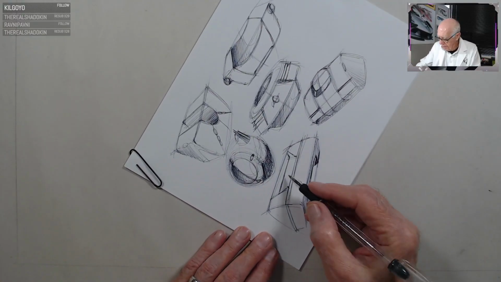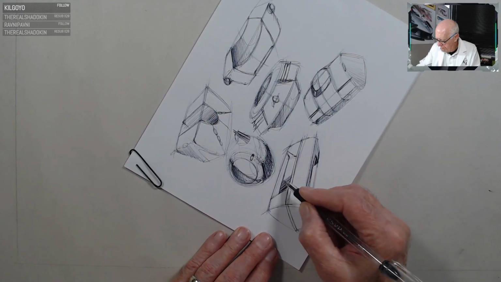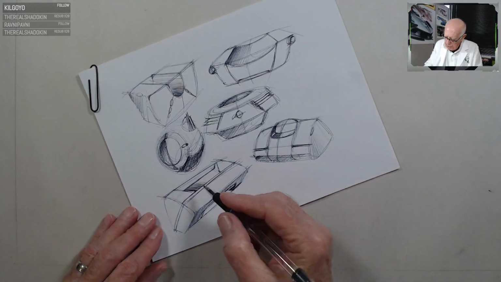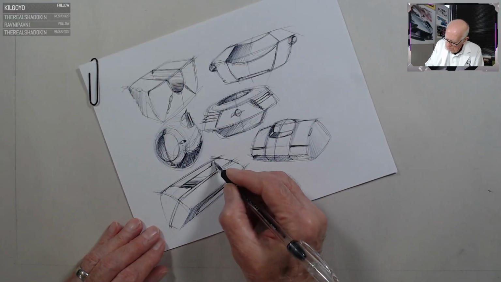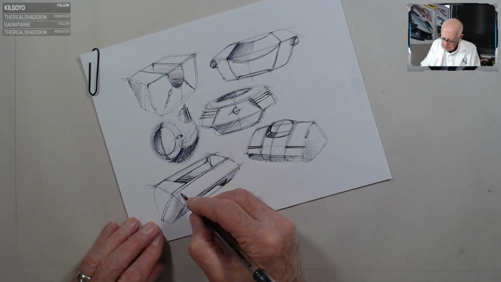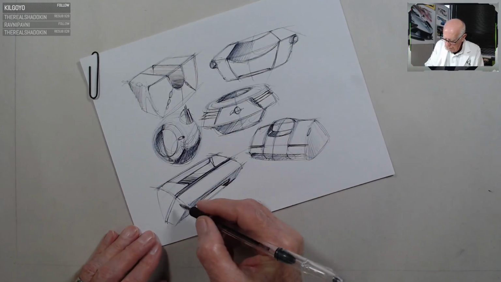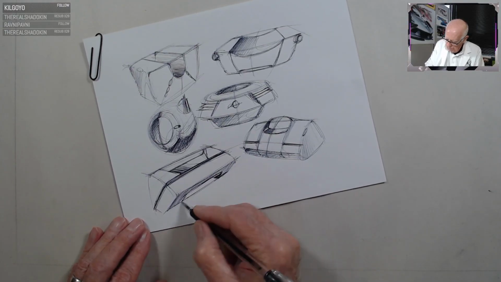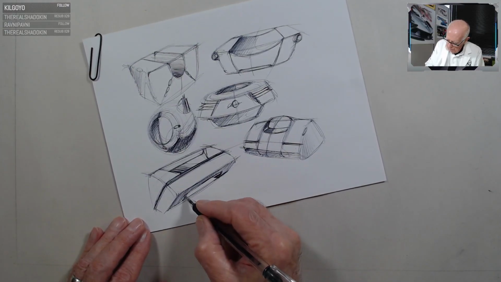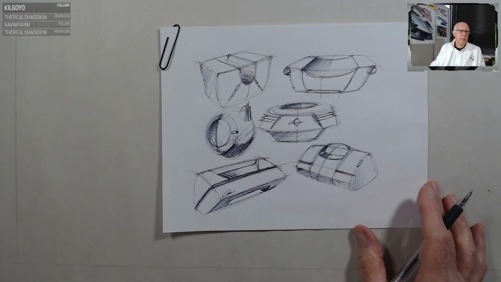Bring this down a little bit. Shape the reed just a little bit more. This gully in here. Again, the little thumbnail sketches as we go here.